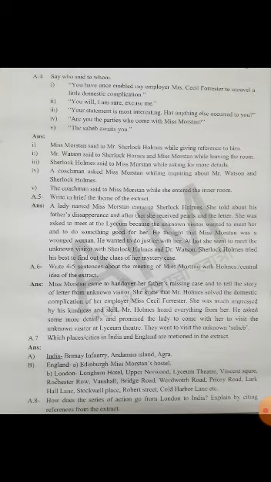Activity 8. How does the series of action go from London to India? Explain by citing references from the extract. The answer is, just see on your screen also. I'm going to read it for you. The extract is about Miss Marston's missing father mystery.